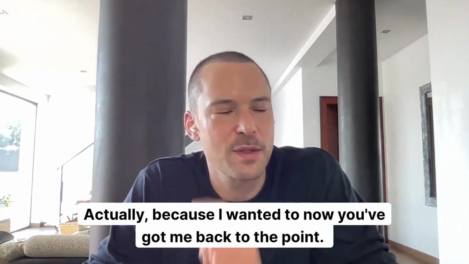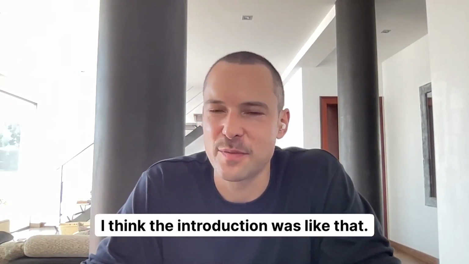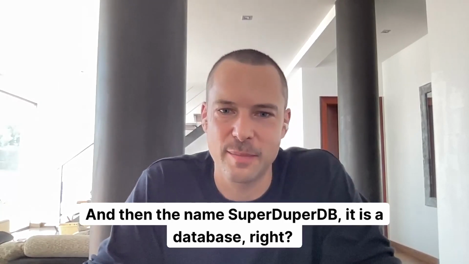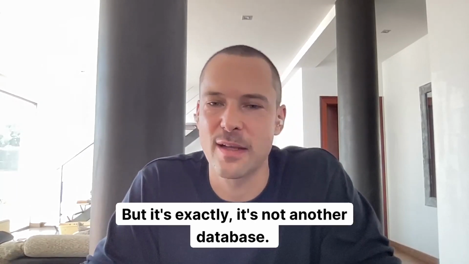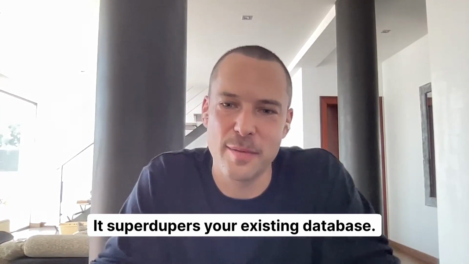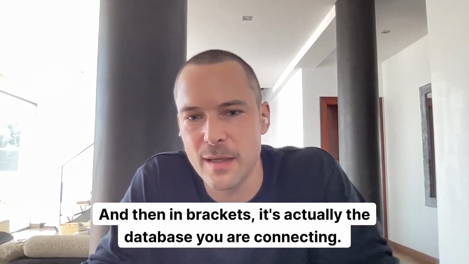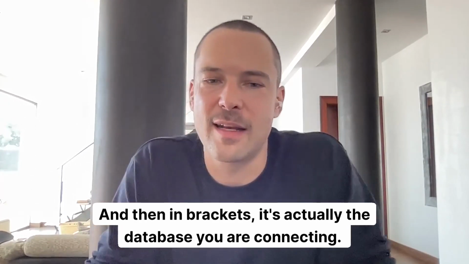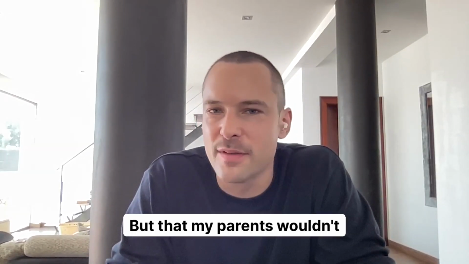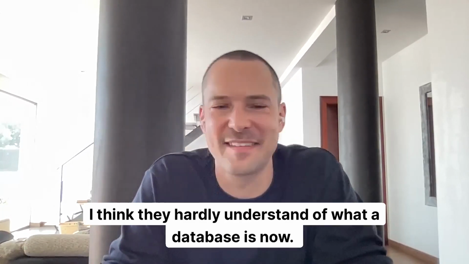Actually, Rob, now you've got me back to the point. It's very crucial. I think the introduction was like that. The name SuperDuperDB suggests it is a database, right? But it's not another database. It's not a database. It super dupers your existing database. And you can see when you look into the code, basically it's super duper, and then in brackets, it's actually the database you are connecting. But my parents would definitely not understand that. I think they have hardly an understanding of what a database is.